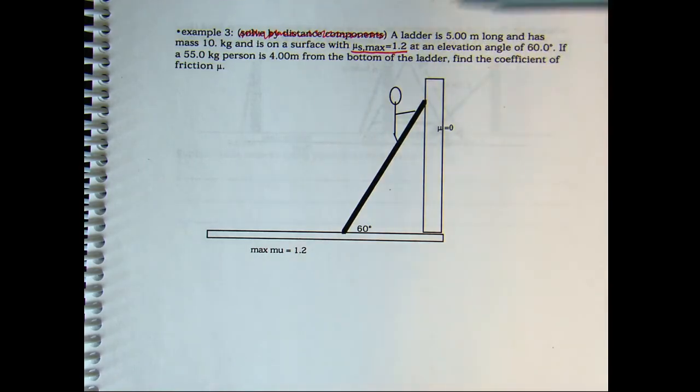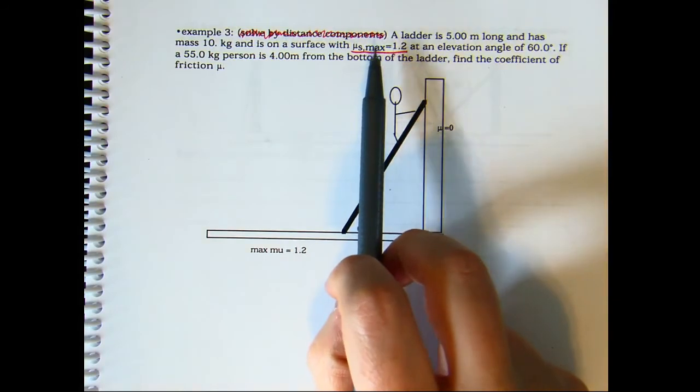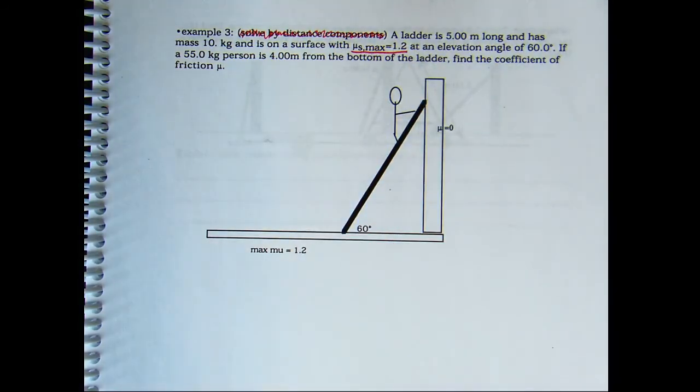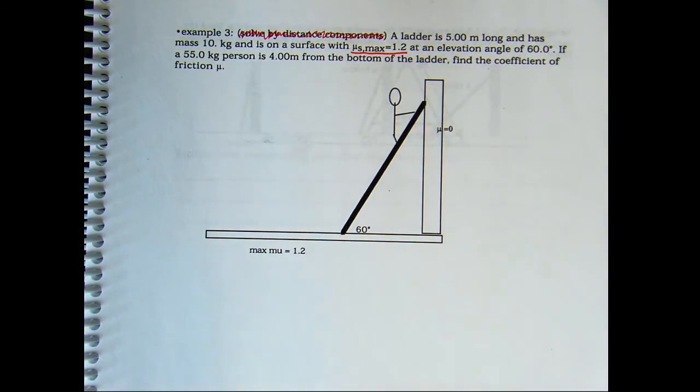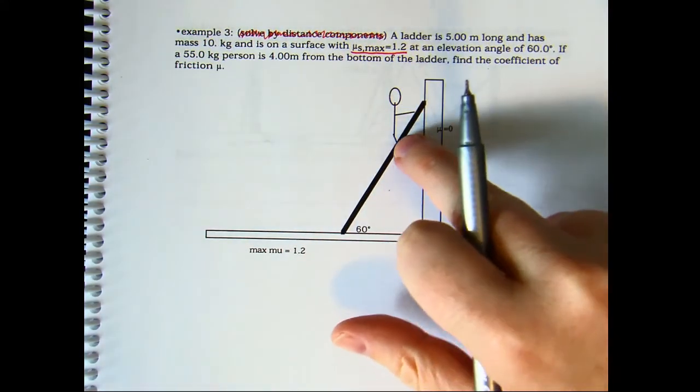So what's actually acting here? This is the maximum. This would give us the maximum possible friction, but we don't have to have the maximum possible friction. We could have a slightly smaller value for friction, and this means the ladder wouldn't slide. You wouldn't have to worry about falling if you were standing there on the ladder.